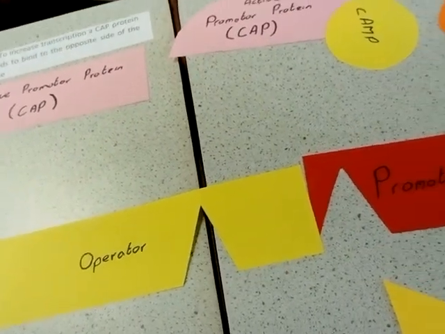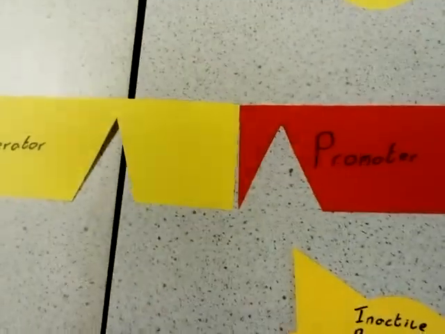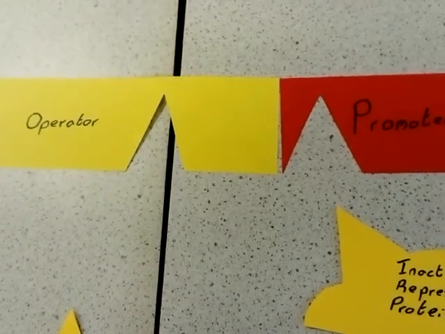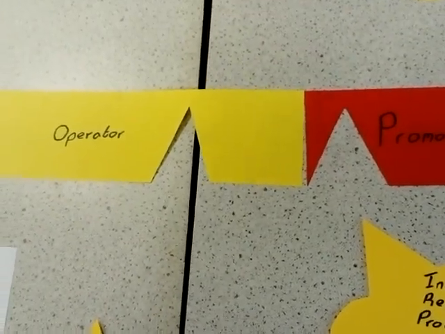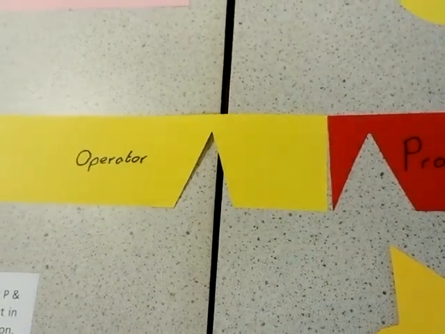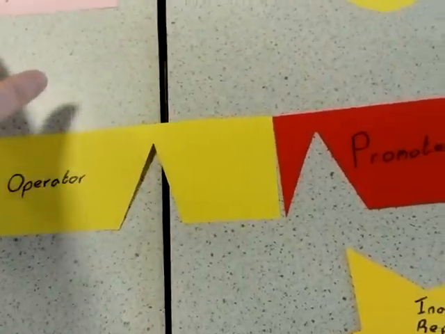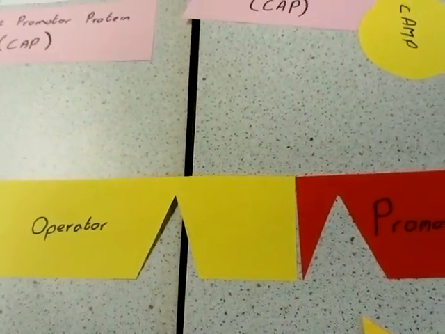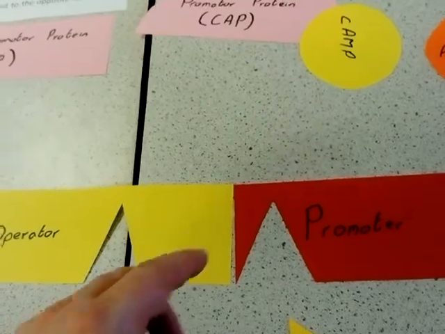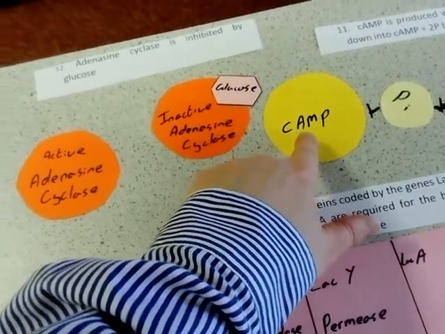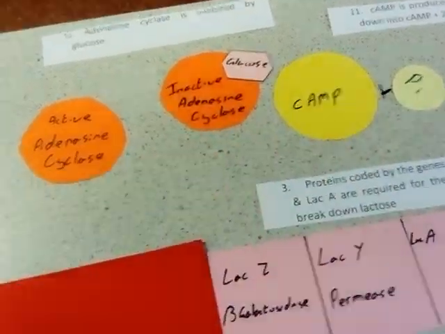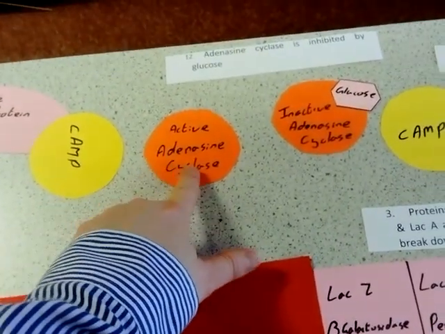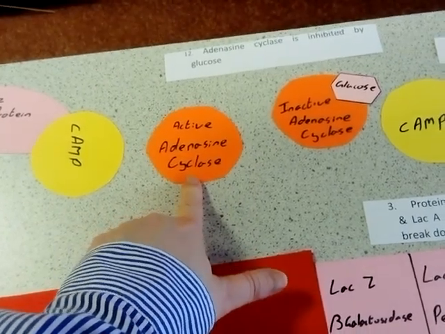If we're looking though at increasing the amount of these 3 proteins that are being transcribed, we need to have a promoter. Normally when glucose is present, this CAP protein, which is the promoter protein, is inactive. So to activate it, we require a molecule called cyclic AMP. So we produce cyclic AMP using the enzyme adenylate cyclase.